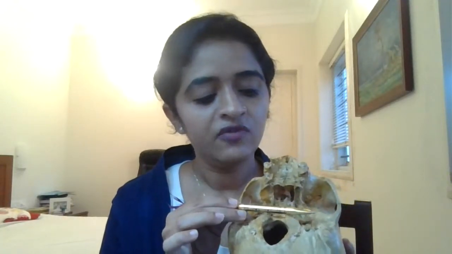So where do you draw the line between the middle portion and the posterior portion? You just keep a line in front of the foramen magnum and in front of the styloid process. This is the styloid process. In most skulls it will be difficult to make out the styloid process because, since it is long, it will just break off.